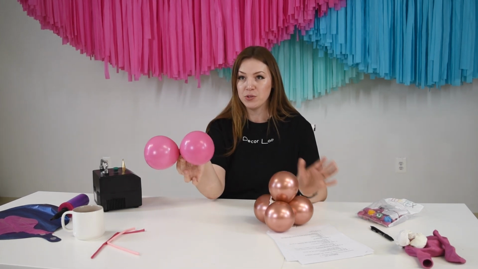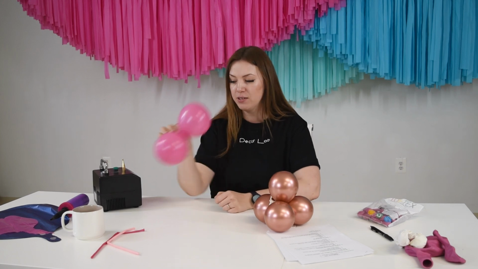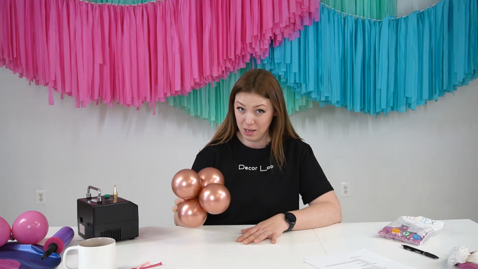Here I have the deuce. Basically, it's two balloons tied together. And here I have a quad. That's four balloons tied together. So in order to create a balloon structure, you create quads of either the same size if you're creating a structured element, or balloons of different sizes in quads in order to create more of an organic look.